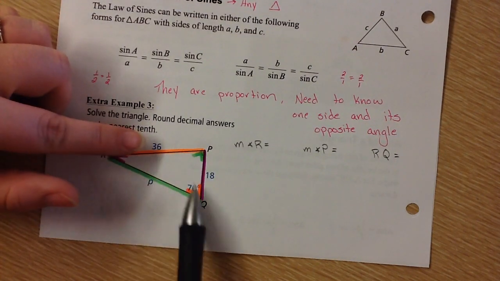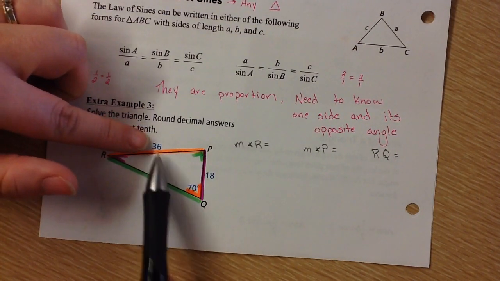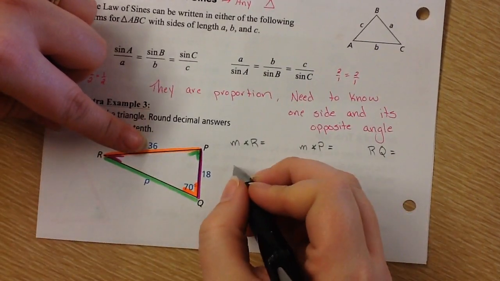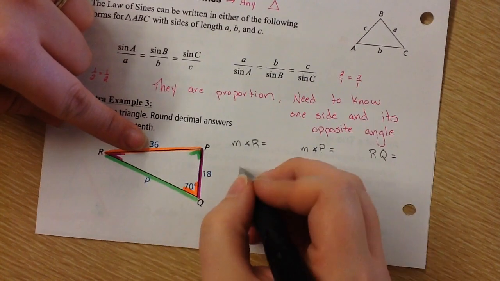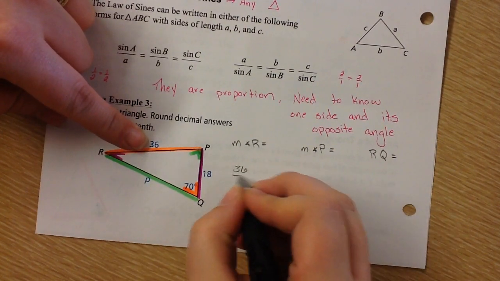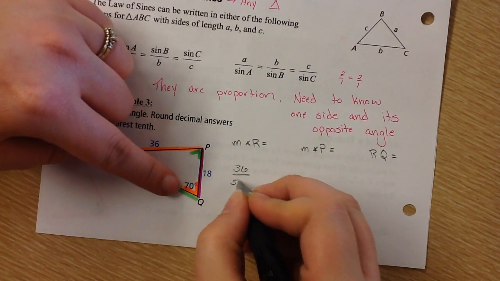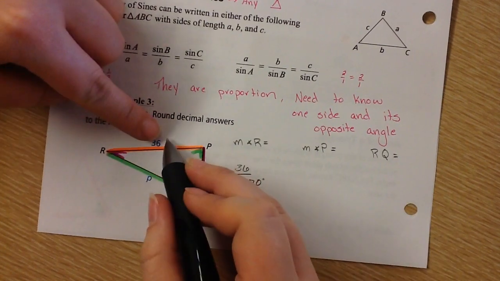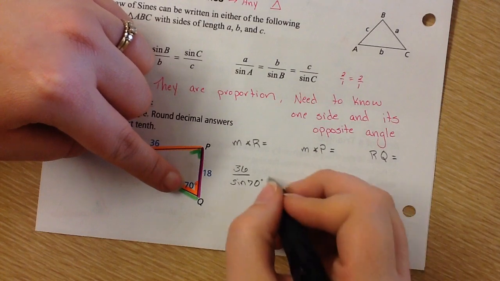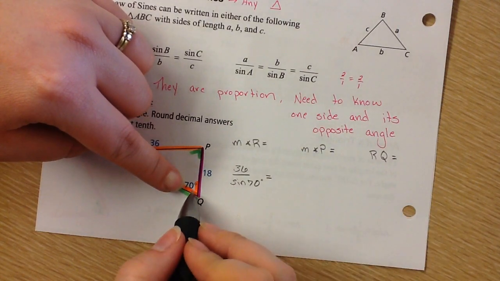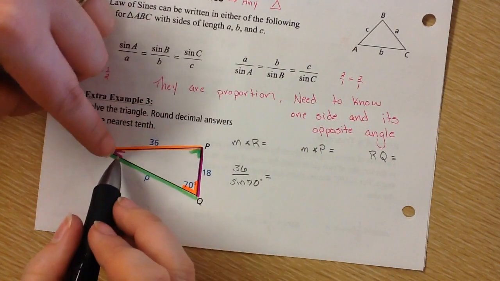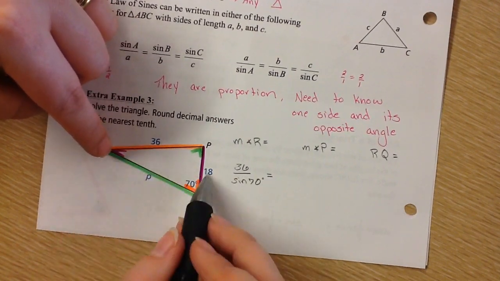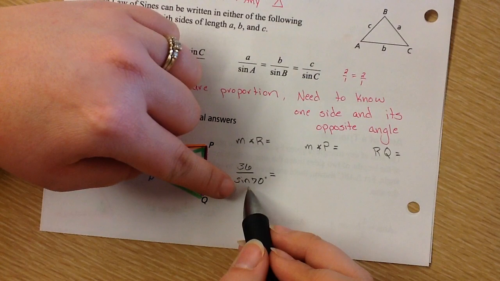So we know the side in orange, 36, and 70. Again, there are a lot of different ways you could set this up, but if I do the ratio of 36 over the sine of 70 degrees, so there we're doing orange, 36 over the sine of 70 degrees. That has to be equal to, okay, we're finding purple here. We're going to find R first. That would be equal to, we did side over angle.